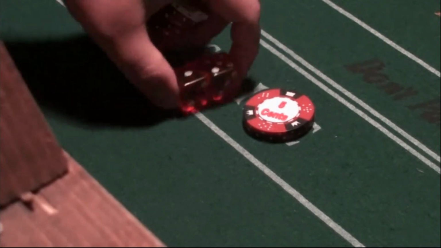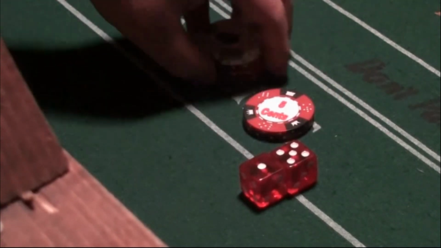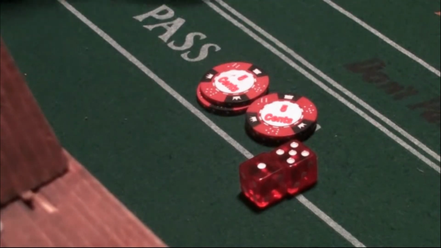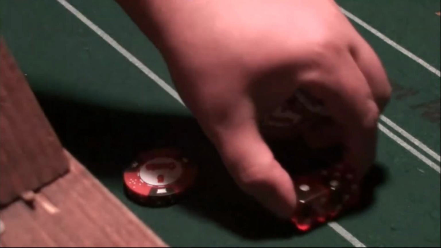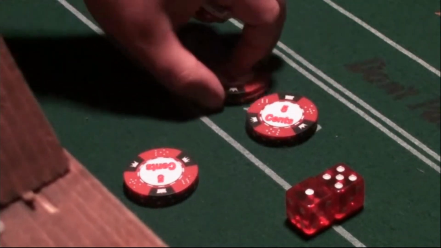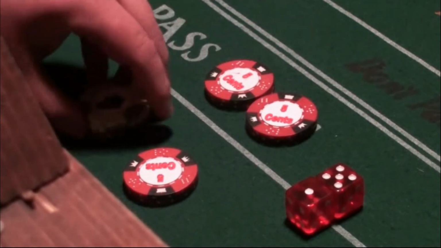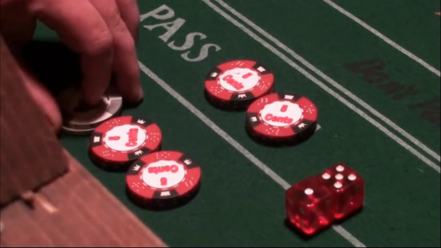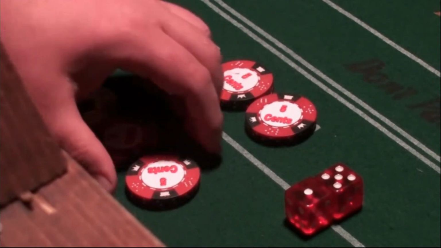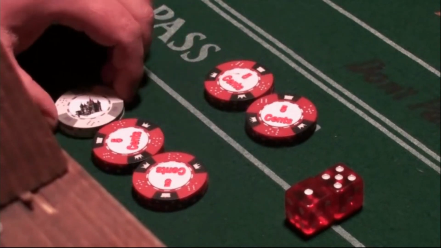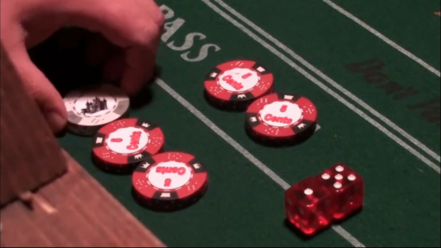They're going to come out. They're going to pay even money like every other number does. But let's have our odds down first. Wouldn't that help? Okay. 6 winner. 10 and 2. So that pays 6 for every 5.